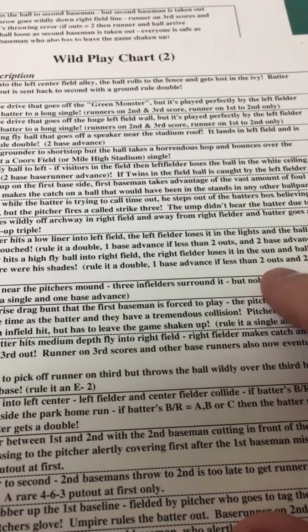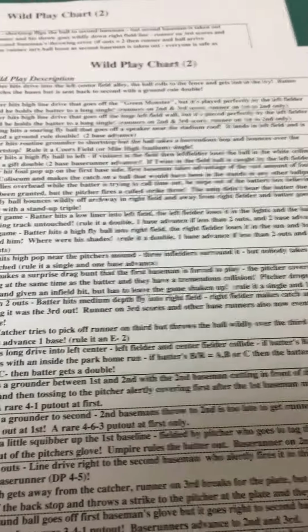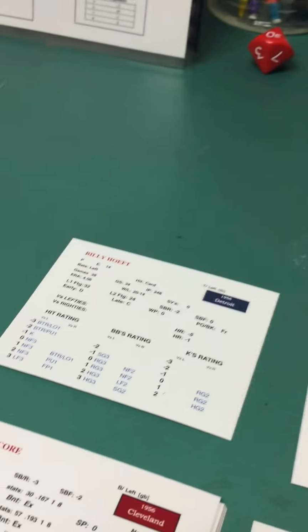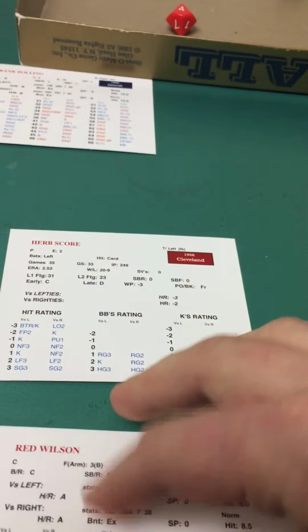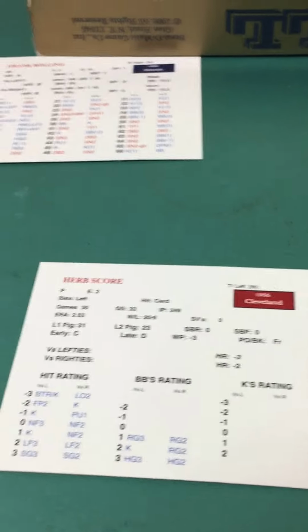1 base advance if less than 2 outs. 2 base if less than 2 outs. Nobody's on, so it's just a sun double for Frank Bowling there. So that's pretty cool. He'll end up on second with 2 outs. So we look down here and score that a double. And I usually would make an asterisk and write that down in the notes as a sun double. I'm going to avoid doing that here just so we don't take more time.